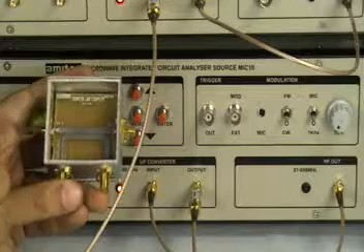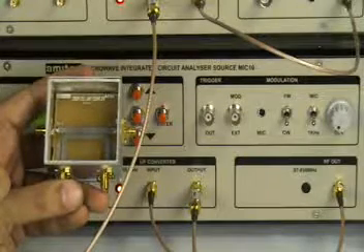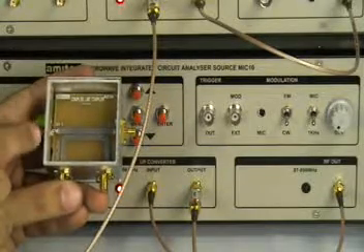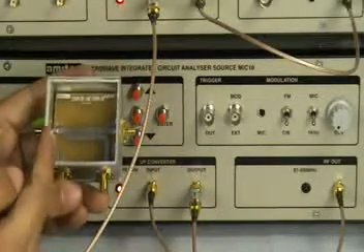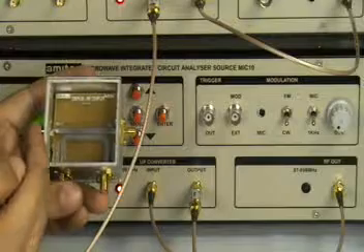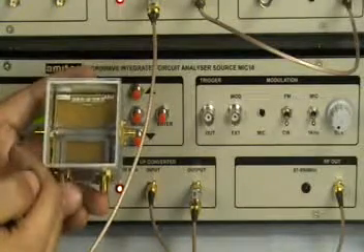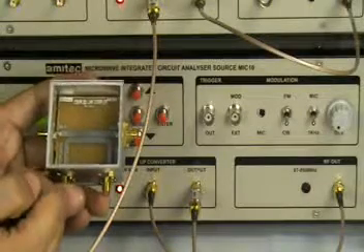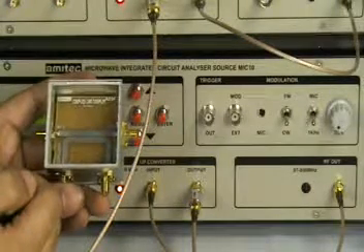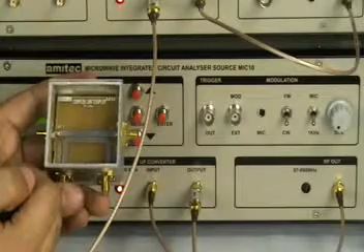The distance between the two transmission lines is very small, which allows the coupling of energy between the two transmission lines. The length of the transmission line is kept as quarter wavelength at the design frequency of 1500 MHz. Now we need to find out the parameters of this coupled line coupler.